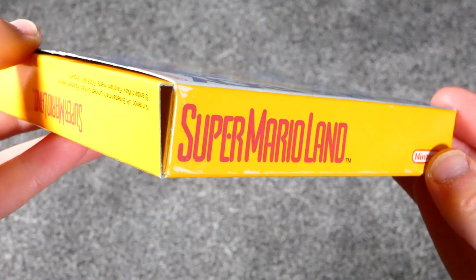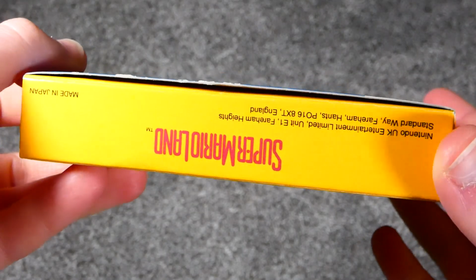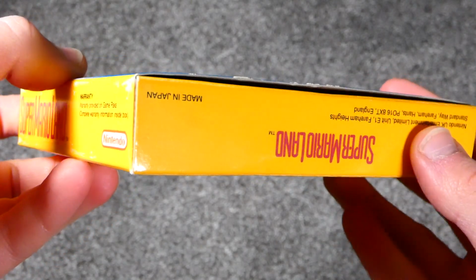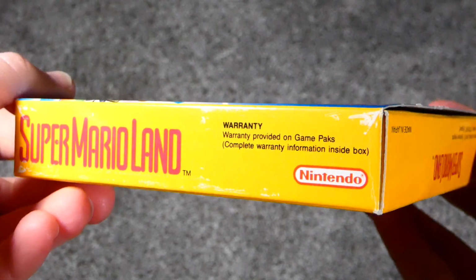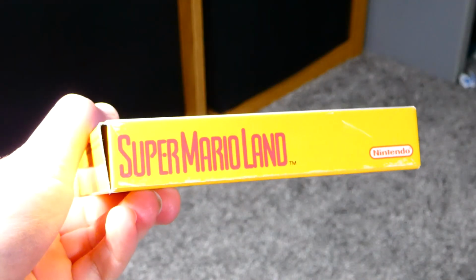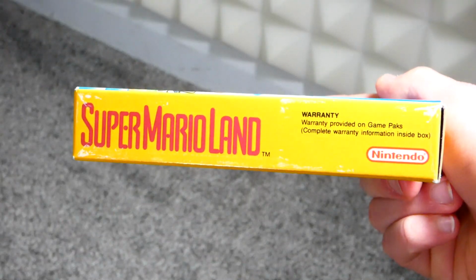Oh! The spines for Game Boy games generally do whatever the f they please, but they're cardboard, so they don't have to care about your feelings. You could display it like this, or this, or this, or this.